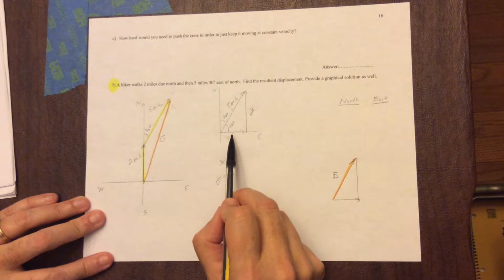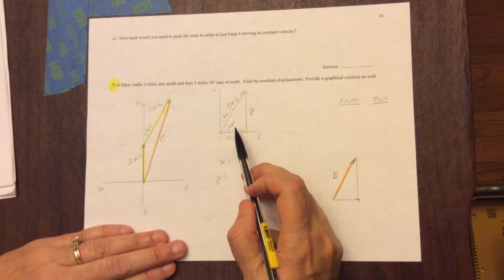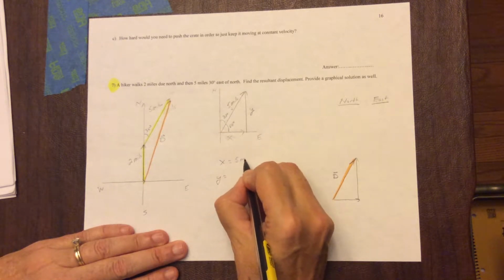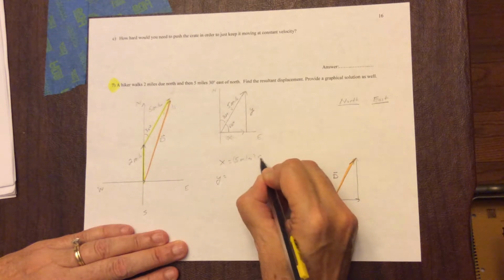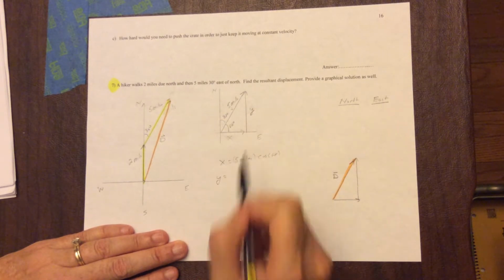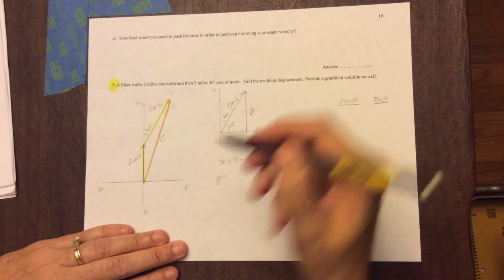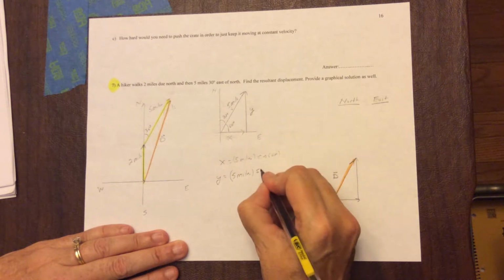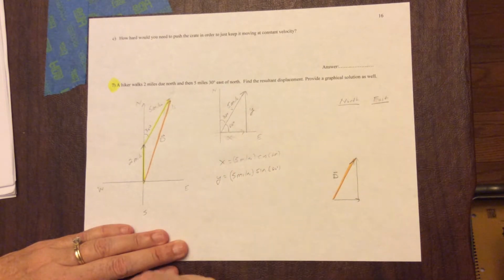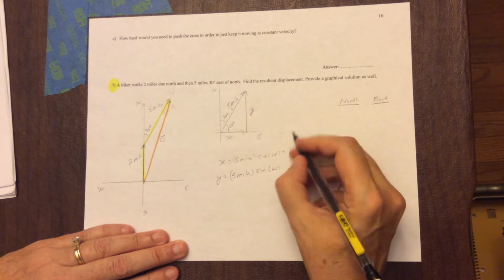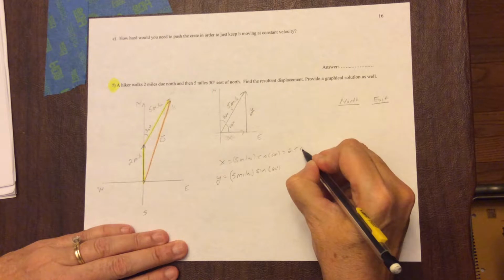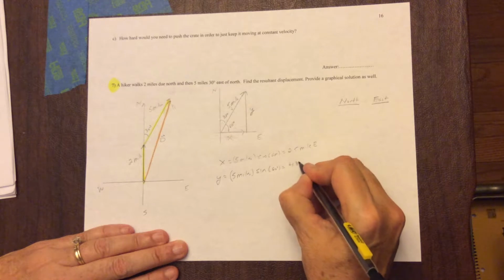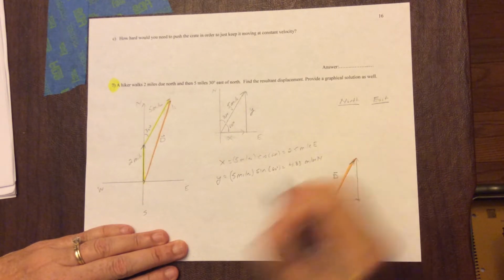So let's figure out what the component in the east direction is, which we're calling x. That's just going to be 5 miles times the cosine of 60 degrees. Y, the component in the north direction, is just going to be 5 miles times the sine of 60 degrees. When I calculate that out, that should give me 2.5 miles east, and this component is going to be 4.33 miles in the north direction.